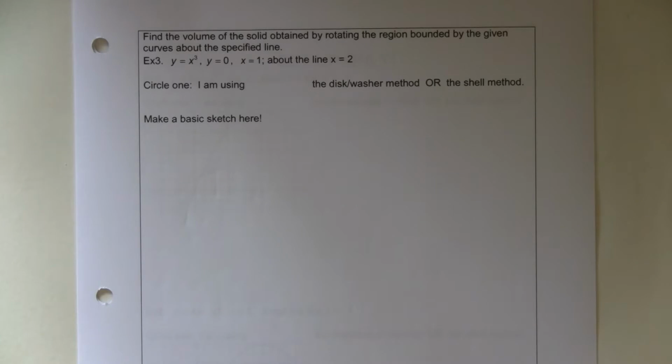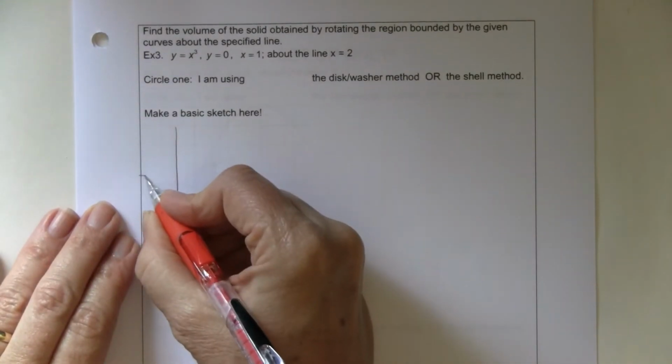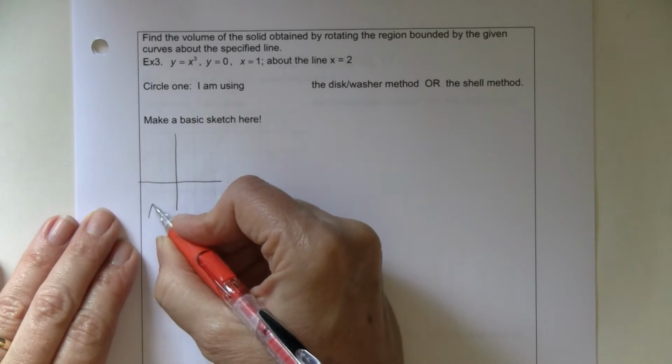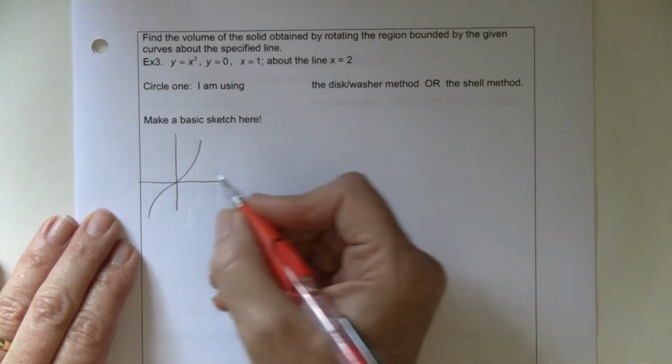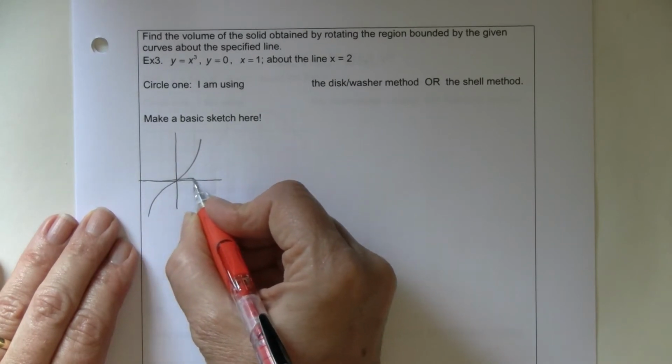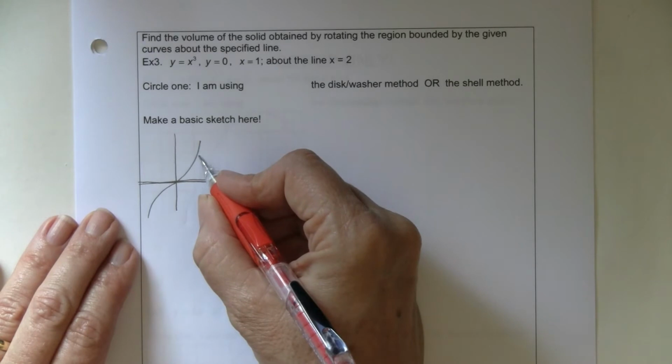Okay, so find the volume of the solid obtained by rotating the region bounded by the given curves about the specified line. So y equals x to the third, y equals 0. So I'm going to sketch this. Y equals 0 is the x-axis. So there I am on the x-axis. X equals 1 is here.